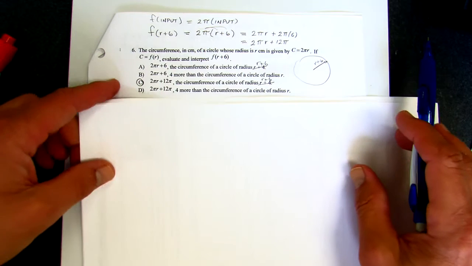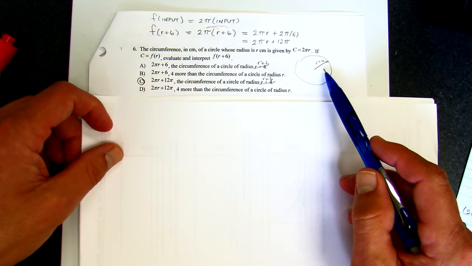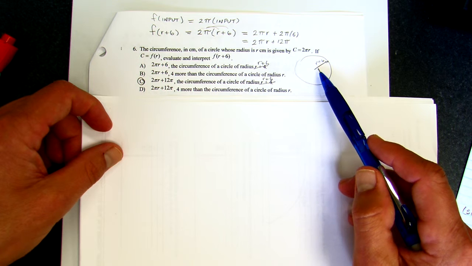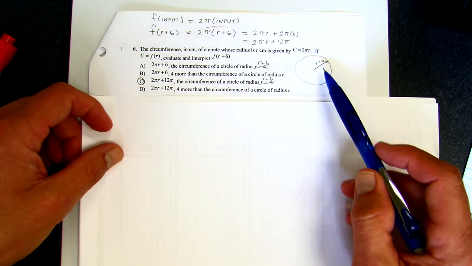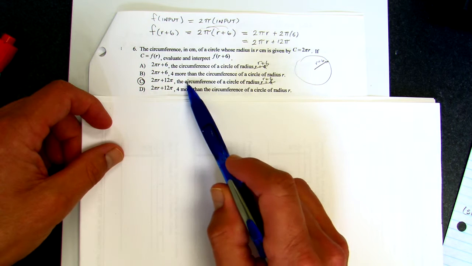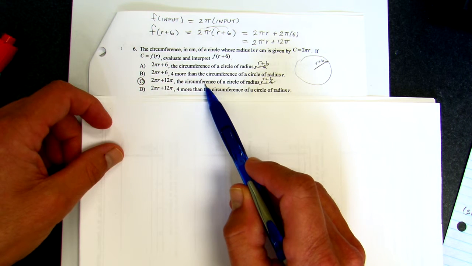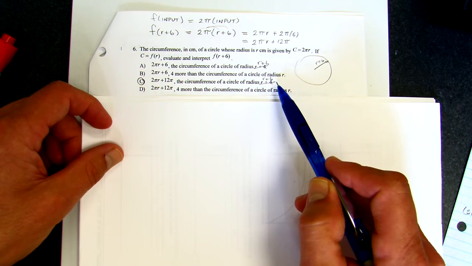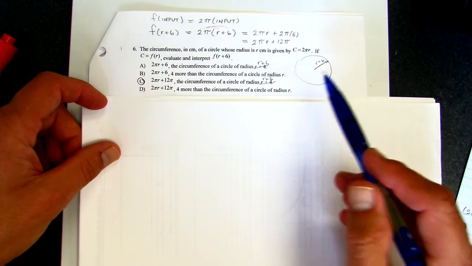And what we're doing in this problem is figuring out the circumference with a circle that has a radius r plus 6. So the correct result would be C or D, but C is the one to do because this is the one that has a circle of radius r plus 6.